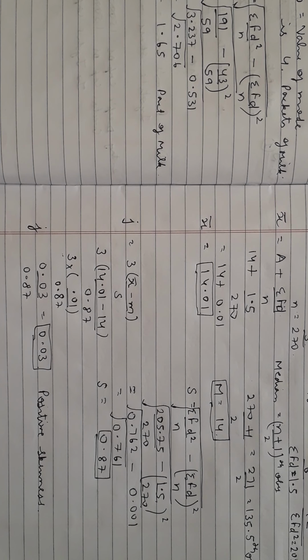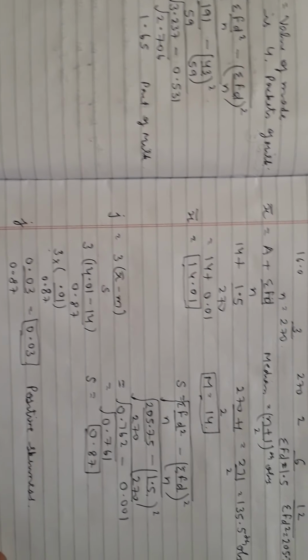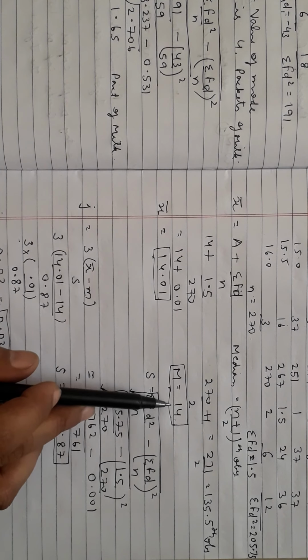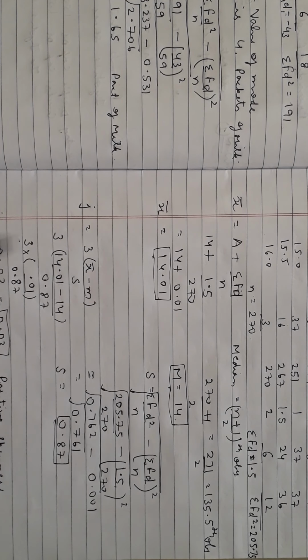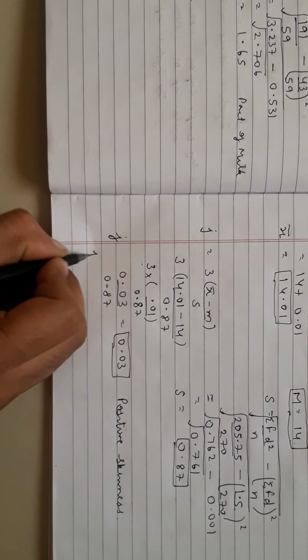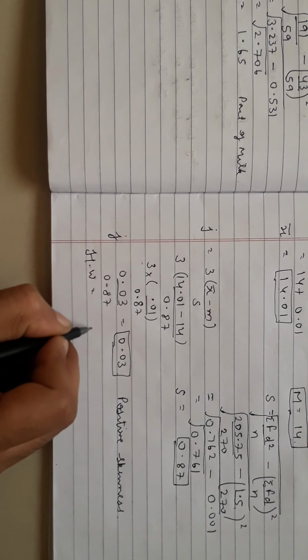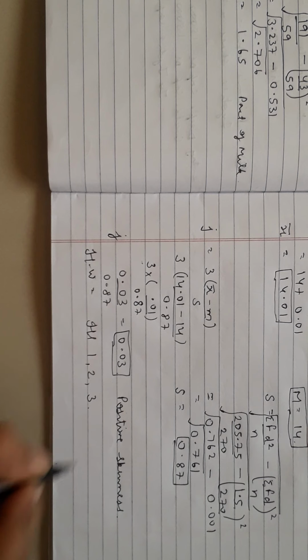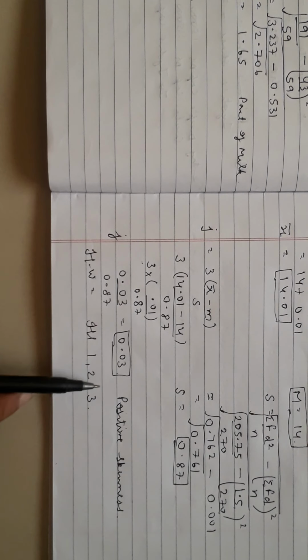Students, write this sum in your notebook. Show the formulas completely properly. Here x bar, median, s and j. You can do this sum in your notebook. And homework for this is illustration 1, 2 and 3. Illustration 1, 2, 3 related to this you have to do in your notebook.